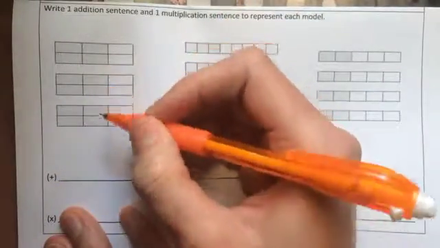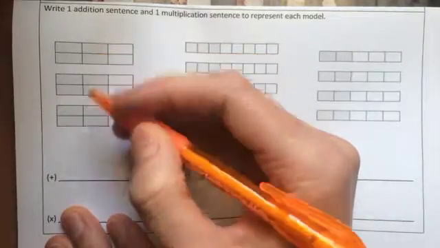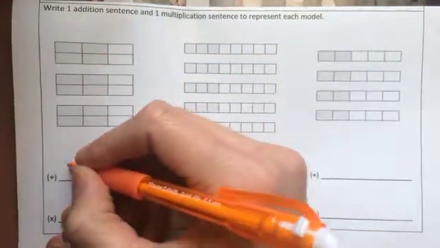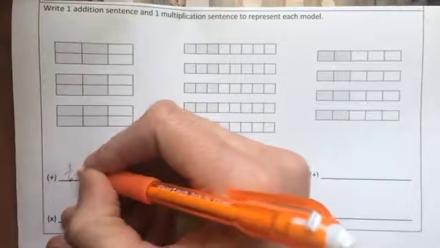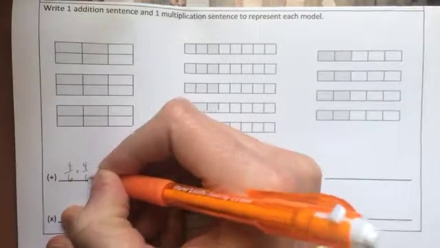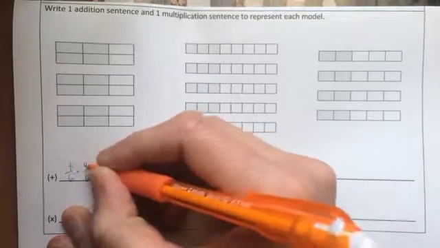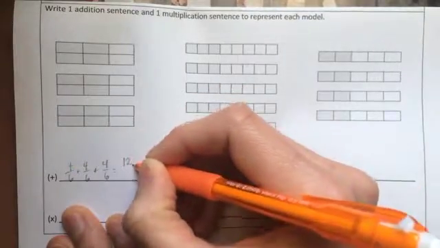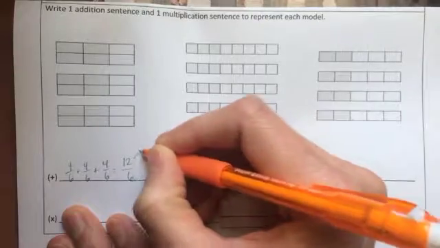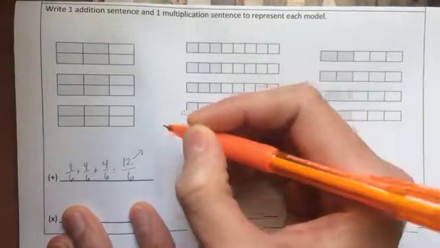So if I wanted to write an addition sentence for this based on exactly what the picture shows, I have 4/6 3 times. So I'm going to say 4/6 plus 4/6 plus 4/6 equals 4, 8, 12, 12/6. I know that this is an improper fraction, so I can't leave it that way.